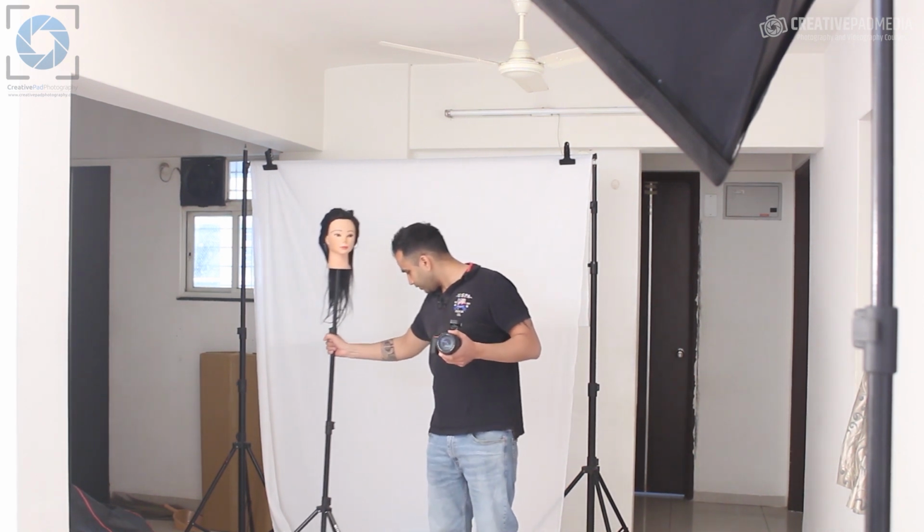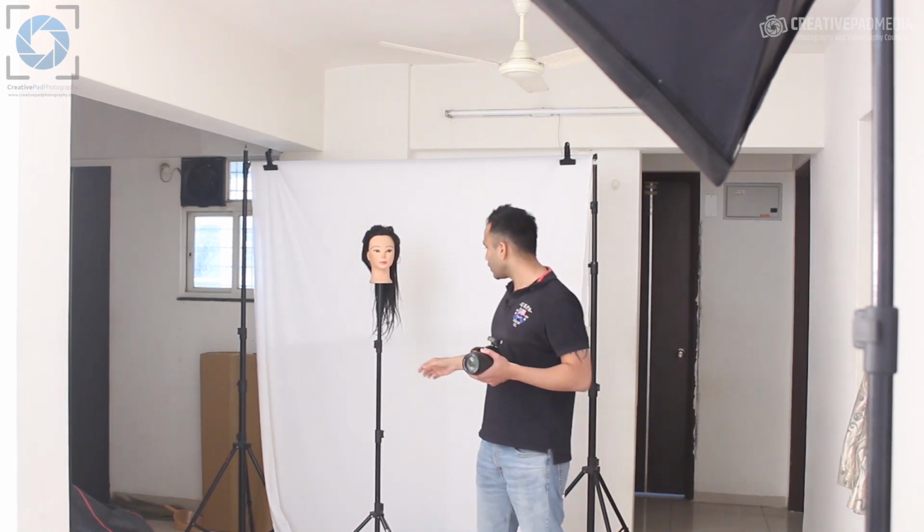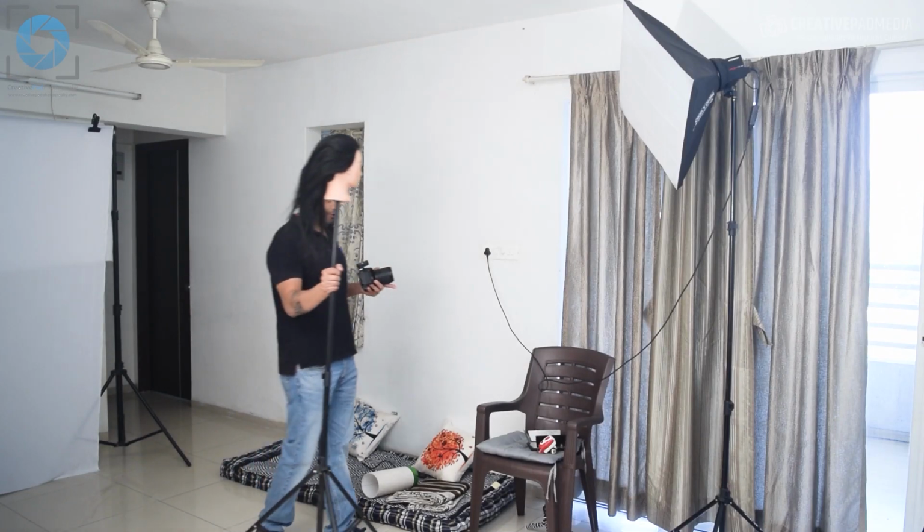Alright, so now that you know how the inverse square law of light works and we've seen the important concept of the light fall off, let's put this into practice by taking two shots where I'll be using this mannequin. For the first shot, we'll be placing this mannequin really close to this white backdrop that we've got this time. And for the second shot, I'm just going to bring this closer to the light.